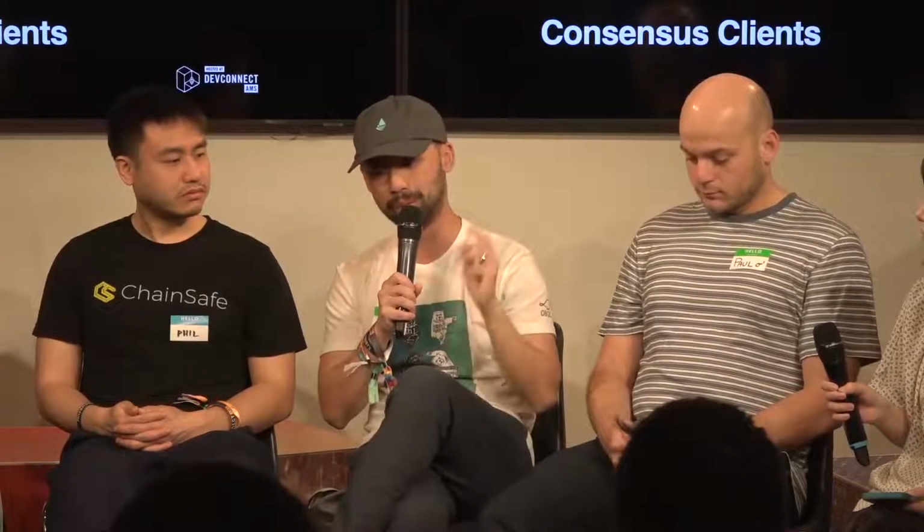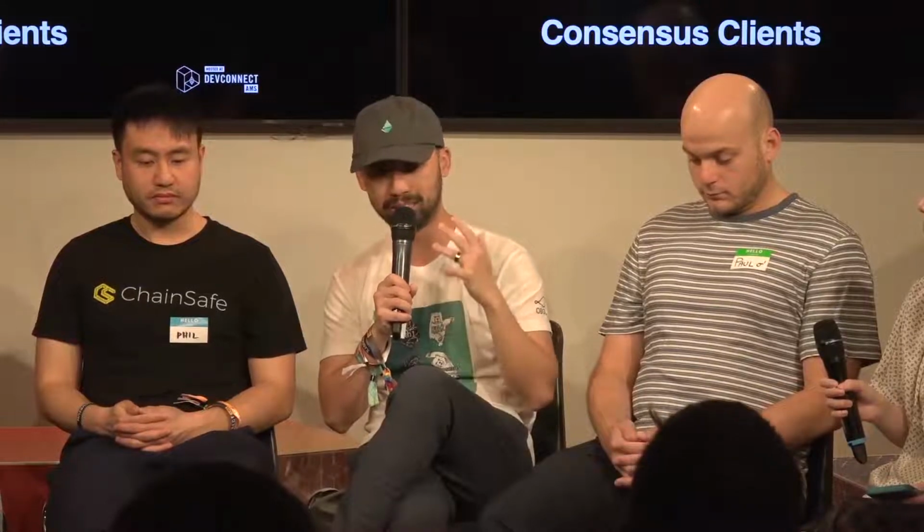Actually, can I add one more thing? Post-merge, it's mandatory to run your execution layer client, and that connects through an engine API. So that interaction also needs to be secure. That's why there's a JWT auth protocol embedded in there. So it's important that we do that.